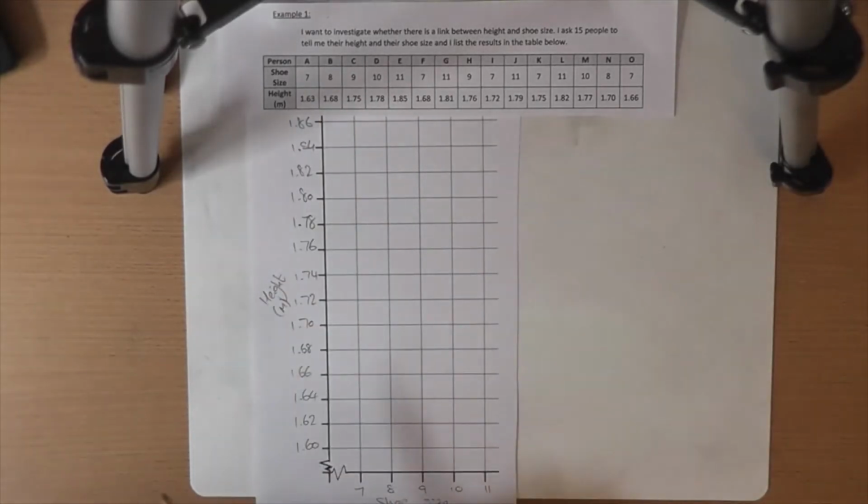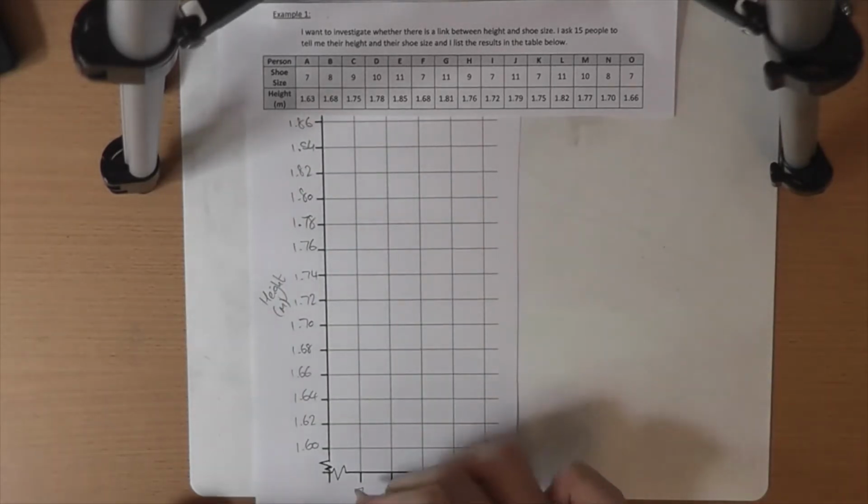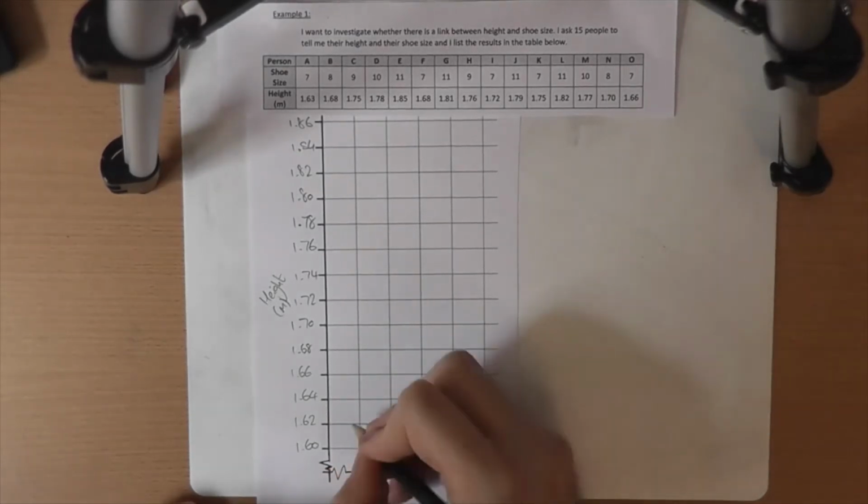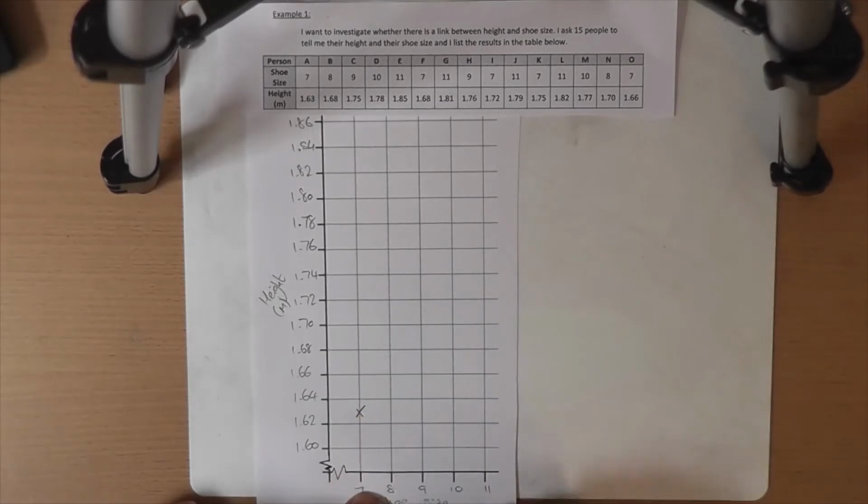Here's what I'm going to do. I'm going to look at person A. I'm going to notice that they have a shoe size of 7, so I'm going to be going up from shoe size 7. And they have a height of 1.63, so I'm going to go up from shoe size 7 to a height of 1.63. Well, there's 1.62, there's 1.64, so 1.63 will be in the middle. And I'm going to put a cross.